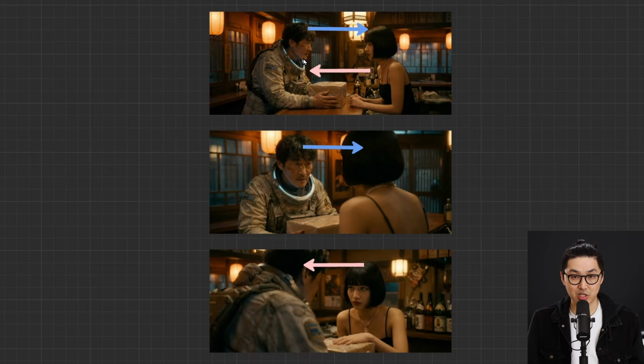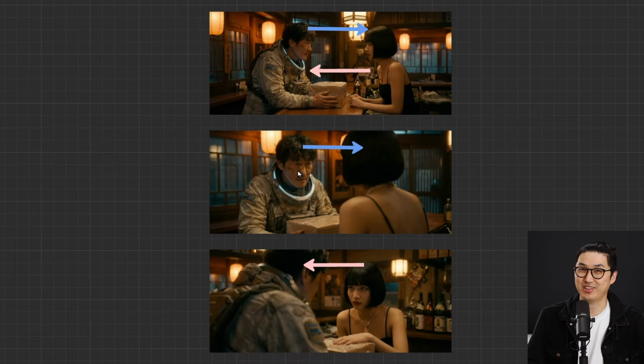So now let's look at the correct way of executing a dialogue scene that adheres to the 180-degree rule. Again, we have our medium shot, male actor on the left, looking to the right, female actor on the right, looking to the left. We want to keep that the same when we cut. You can see now that when we cut to his medium shot, we've moved the camera at least 30 degrees.